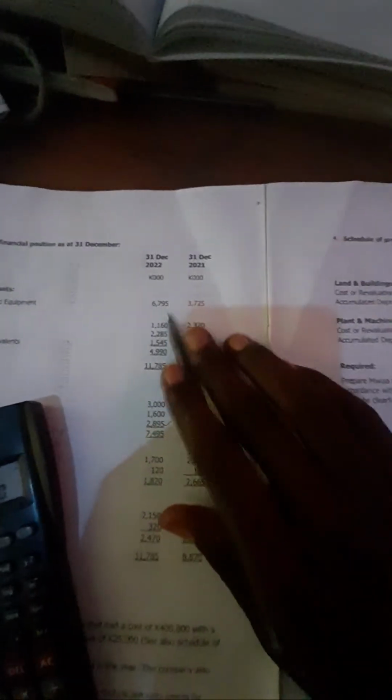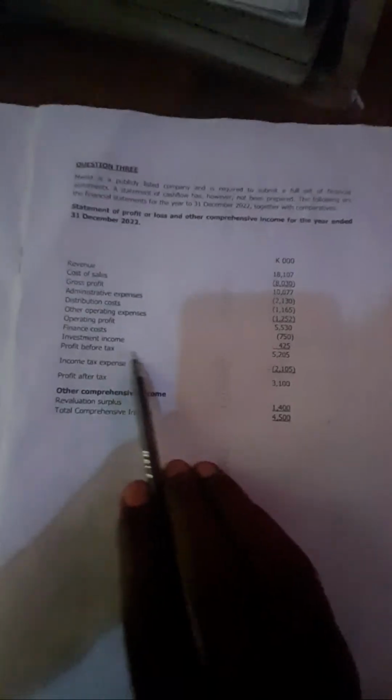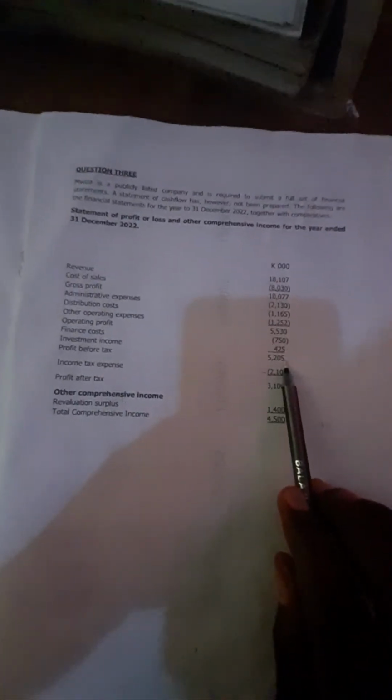Why am I presenting it in thousands? It's because the cash flow is also in what? In thousands, thousands of kwachas. Okay, so the first figure to get is the profit before tax. The profit before tax figure which we've been given is here, this is the profit before tax, which is 5205.